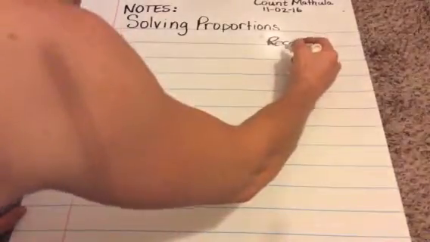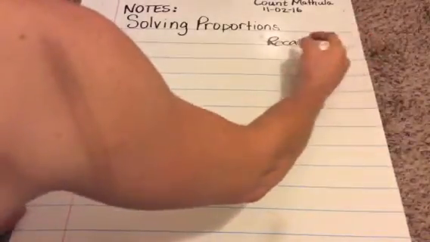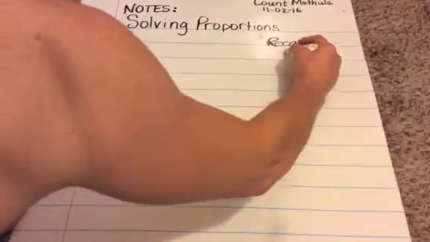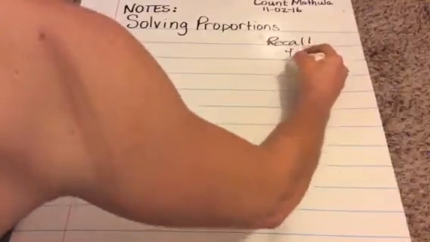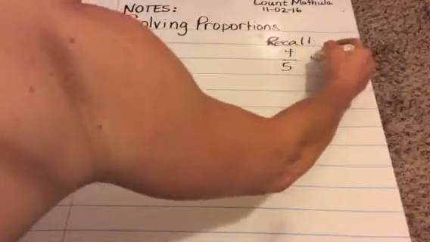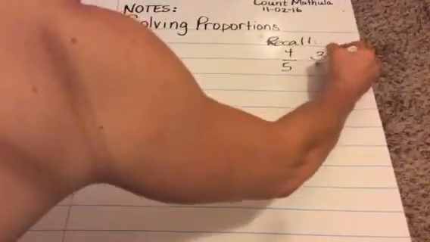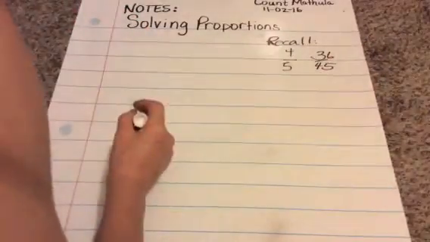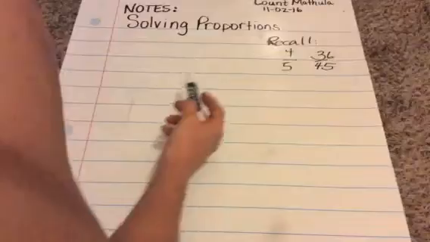On yesterday's quiz, you had two ratios. For example, 4/5 and 36/45. And you had to tell if those were proportional, whether they were equal or not.